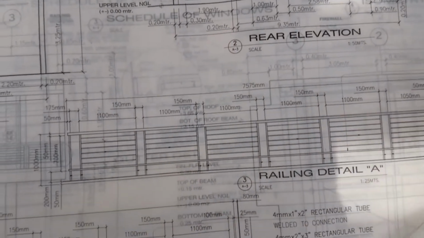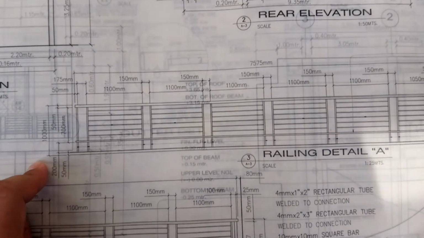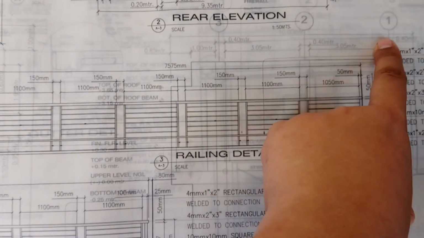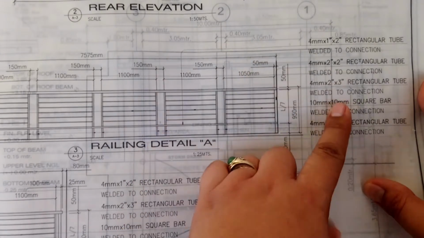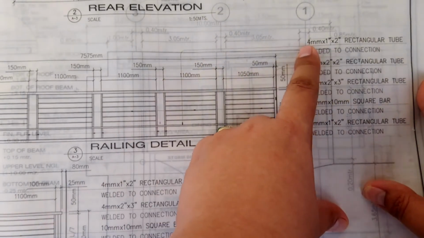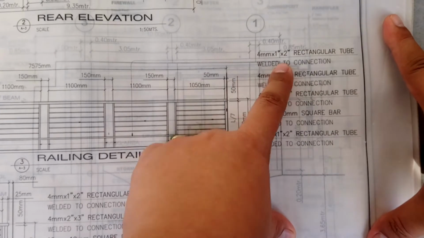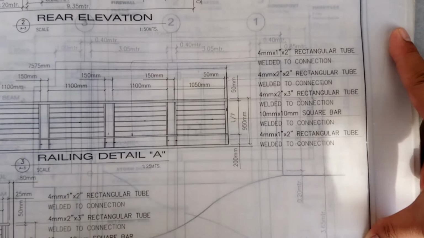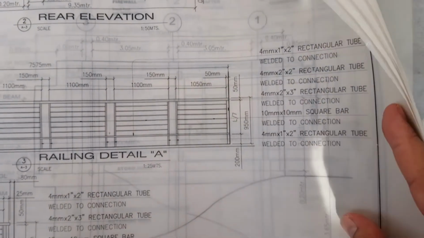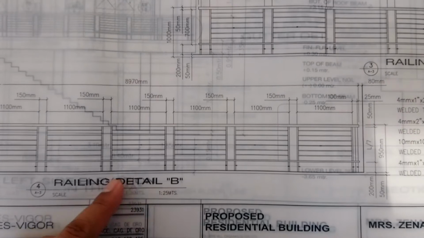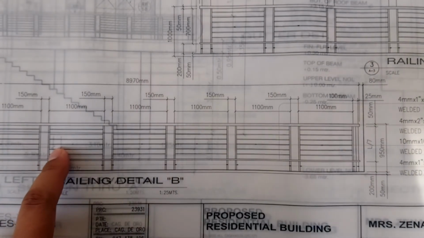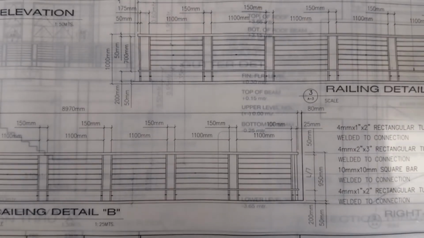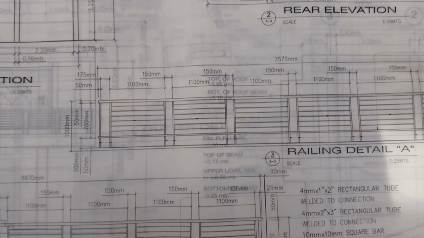Okay, this is the detail for the railings. So look at this one. So what's important, class, are the dimensions, that they should be visible and easily readable. Okay. Then you should also write the connections. For example, it's 4 millimeter by 1 inch by 2 inch rectangular tube. So that's the material that we're going to use for this one. Same also here for the railing detail B. Okay, so you should be oriented to detail when you do your building plans.